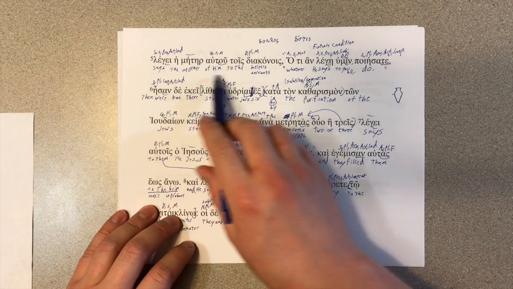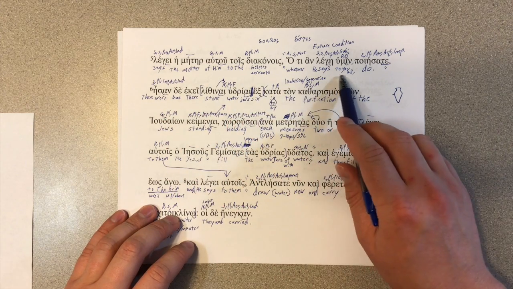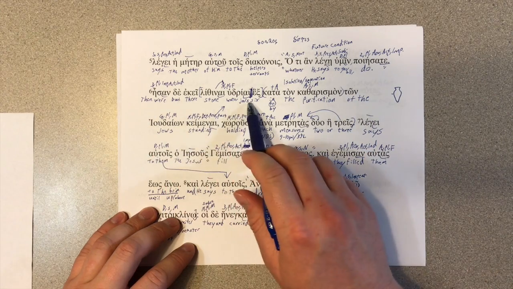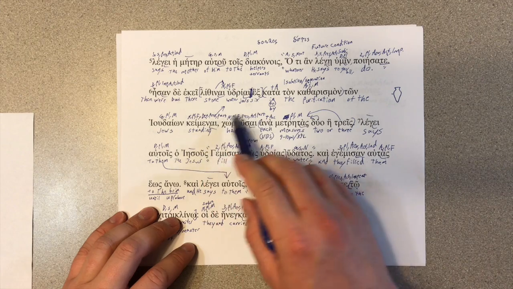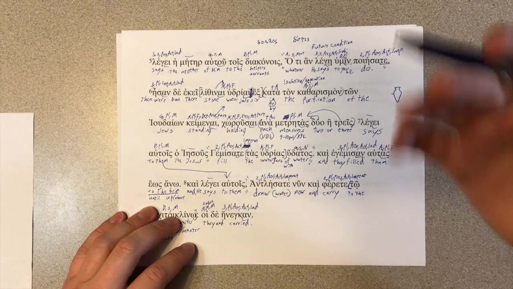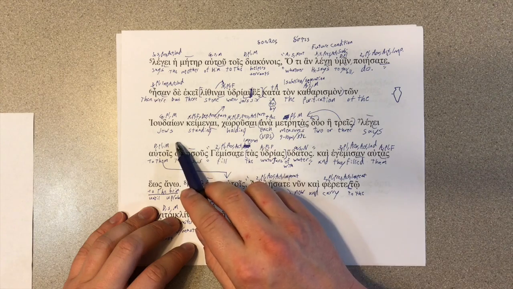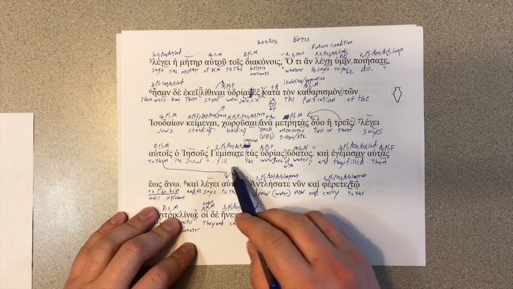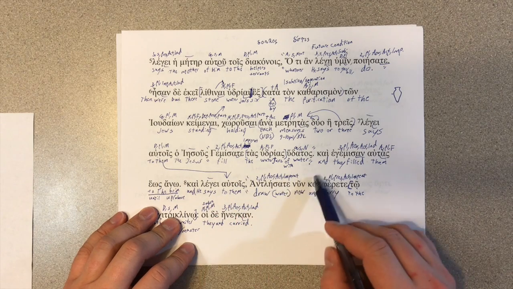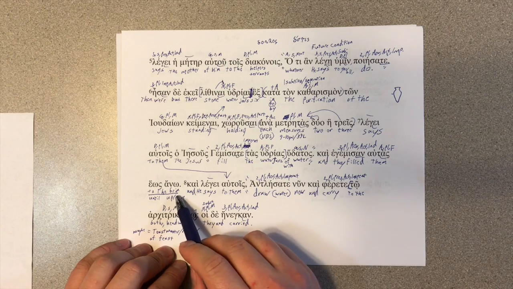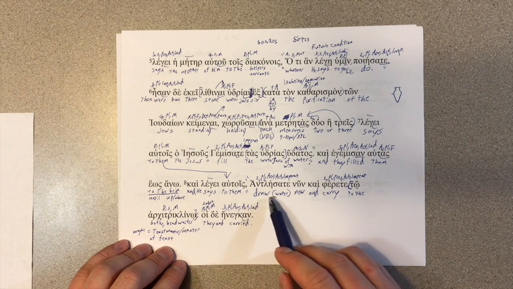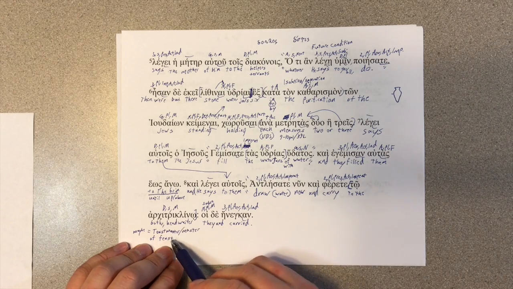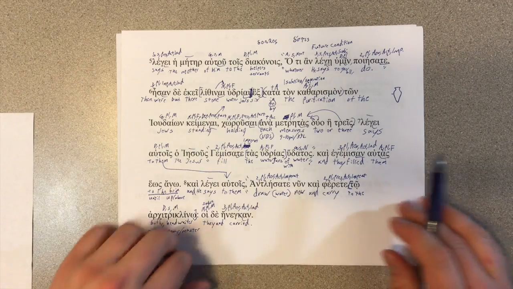The mother of him says to the helpers, "Whatever he says to you all, do." But there were 6 stone water jars standing, that is, for the purpose of the purification of the Jews, holding each 2 or 3 measures. The Jesus says to them, "Fill the water jars with water," and they filled them to the brim. And he says to them, "Draw now and carry to the Toastmaster," Headmaster, whichever one you want. And they carried.